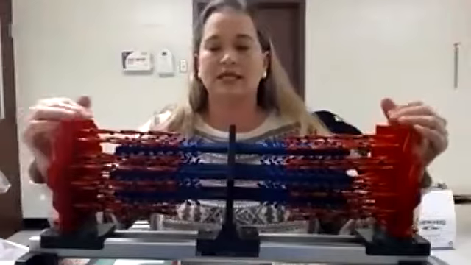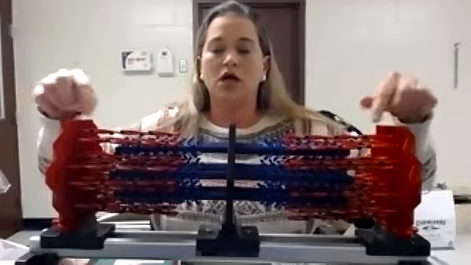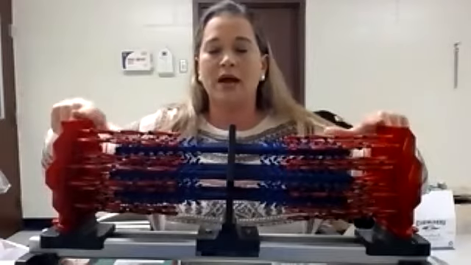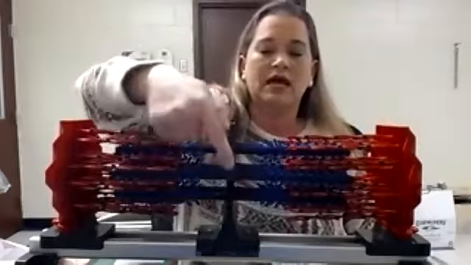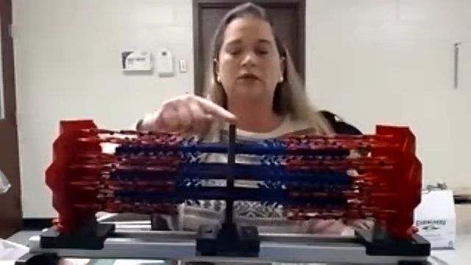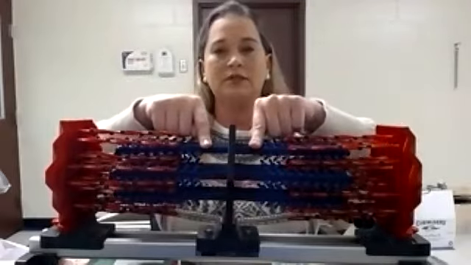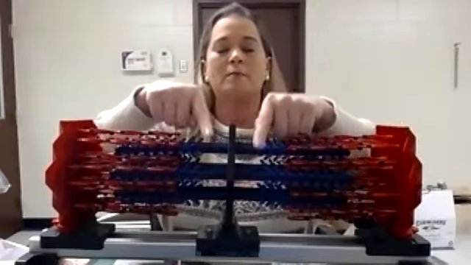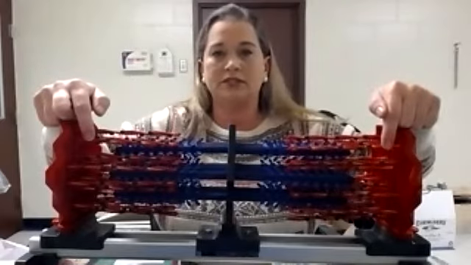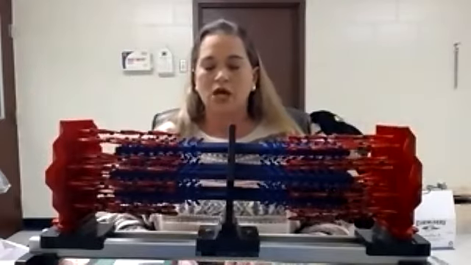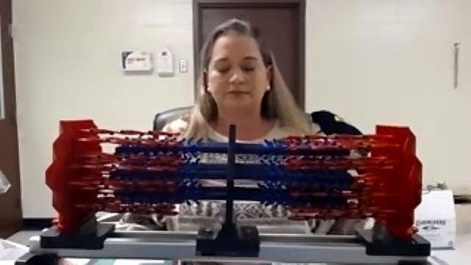So again, these are my Z lines, and my Z lines are going to be where all of my thin filaments bind together. So all of these thin filaments are going to bind to the Z line. Now this line right here, this line is called the M line, in the middle, okay? So in the middle is your M line, and it's going to bind all of these thick filaments together. So the M line binds all the thick filaments, and the Z lines bind all of the thin filaments, okay? So those are the two lines that you have to know, the Z lines and the M line.